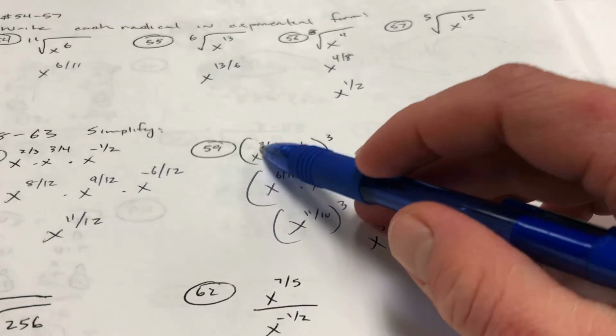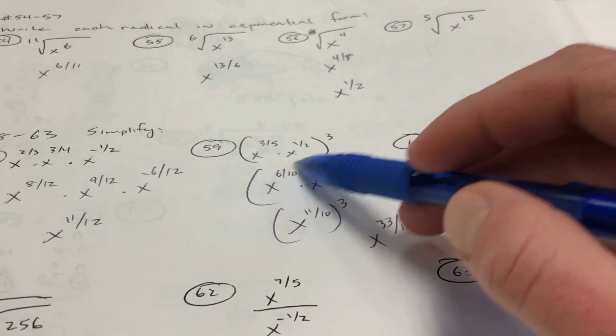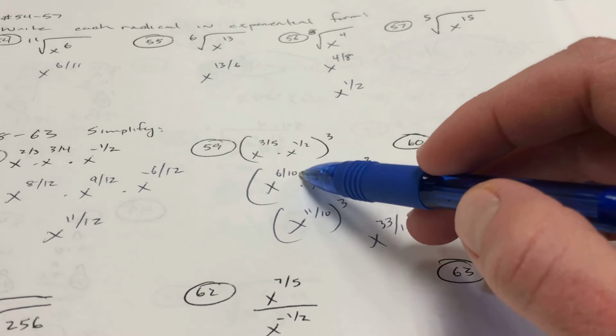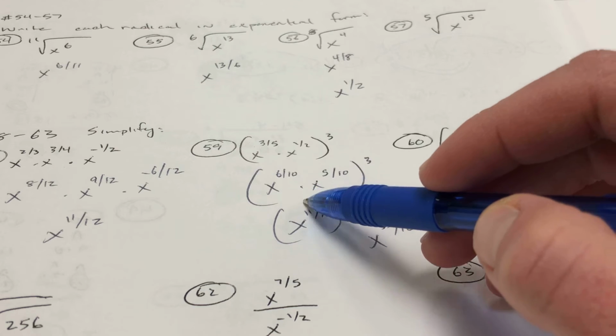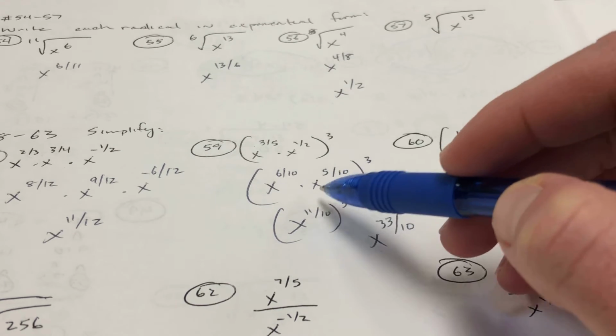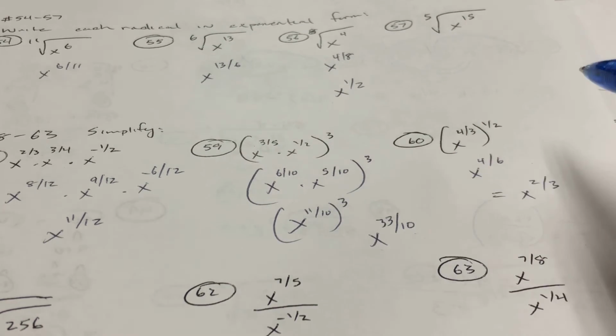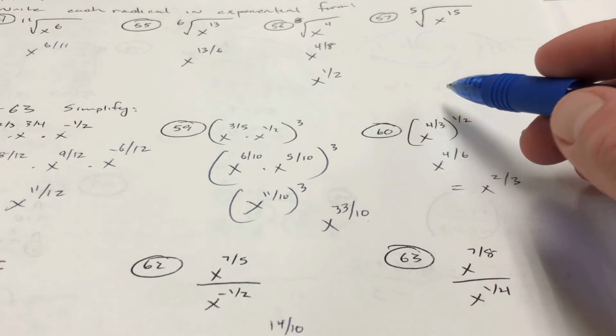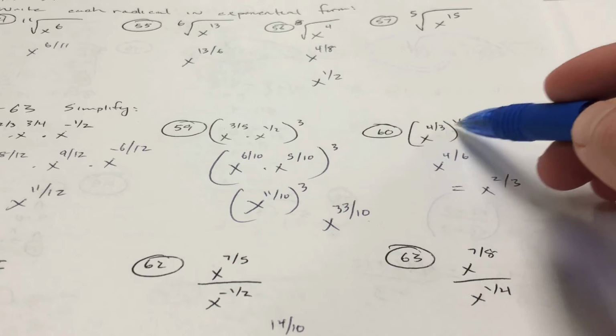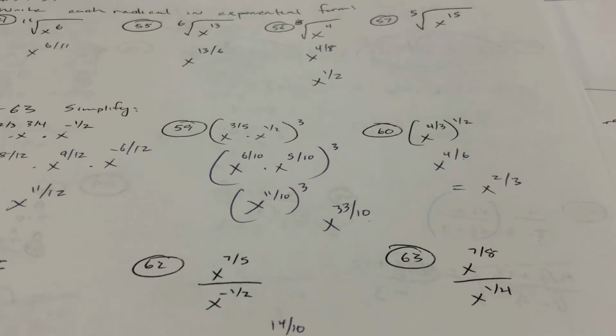59. You're multiplying these first, so add the exponents. Get them to be over 10, the denominators of the fractional exponents, that is. So x to the 11/10ths is now being raised to the 3rd power. 11 times 3 is 33. X to the 33 over 10. Power to power, you multiply, so 4 over 3 times 2, 6, x to the 2/3.